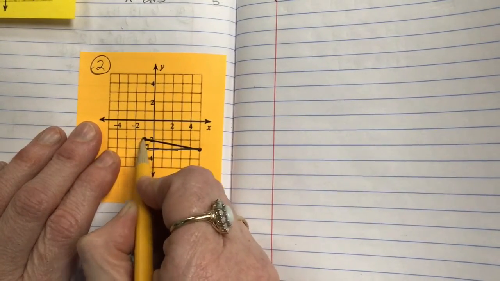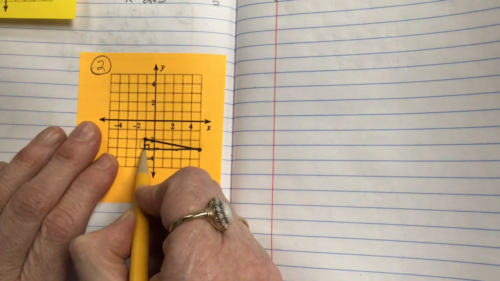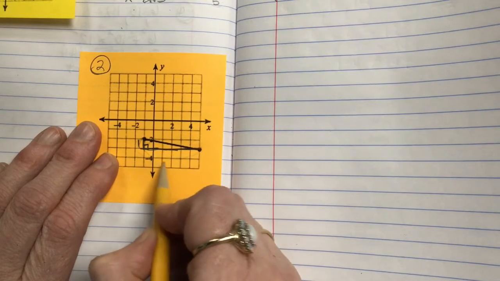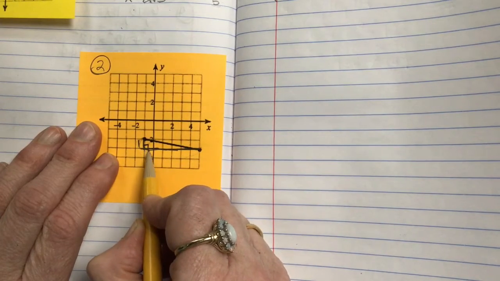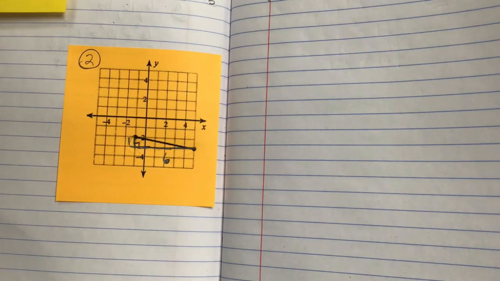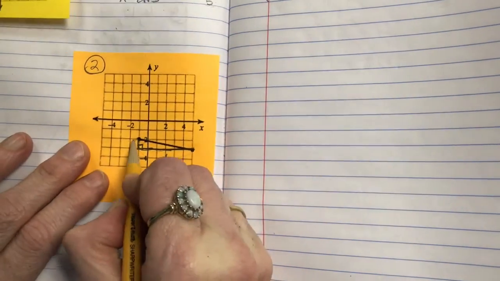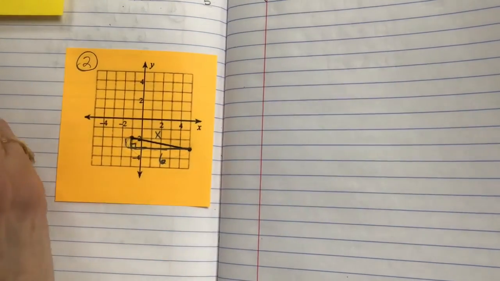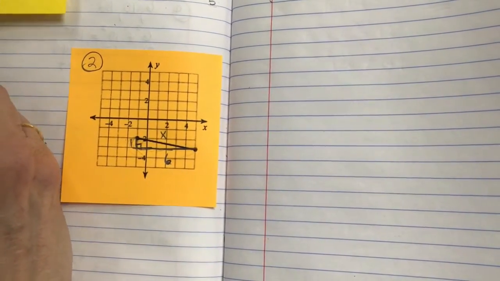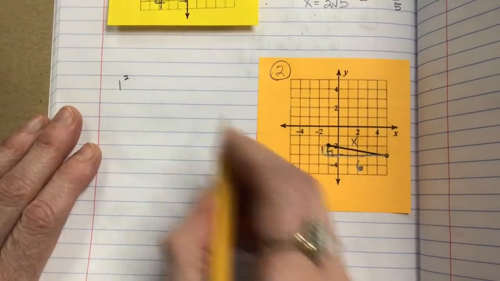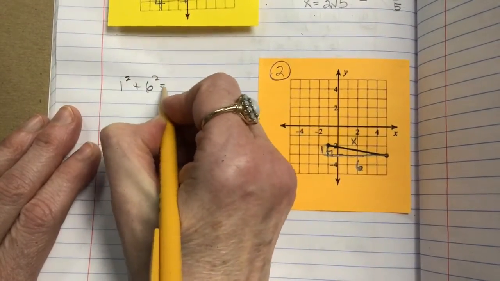So what is this leg? What's that distance? 1. And what's this distance? Count them. 6. Sides of a triangle cannot be negative. You're actually just finding the length of them. So that's a 1 and that's a 6. And then this is our hypotenuse. So I've got, let's see, 1 squared. Oop, I guess I need to scoot over, don't I? 1 squared, that's one of the legs, plus 6 squared equals x squared.